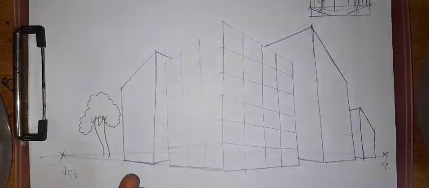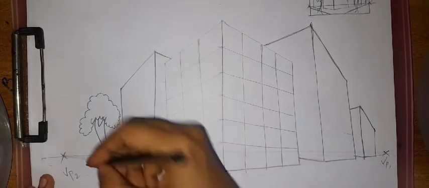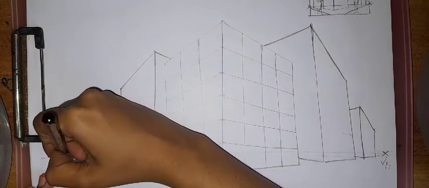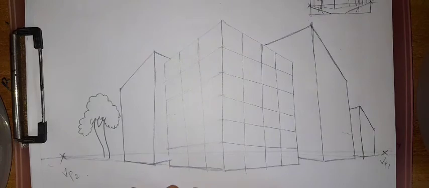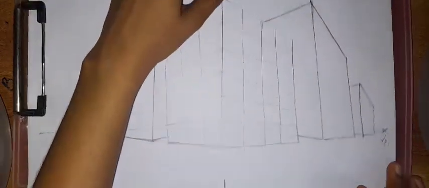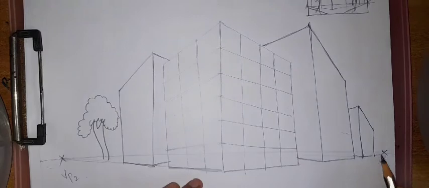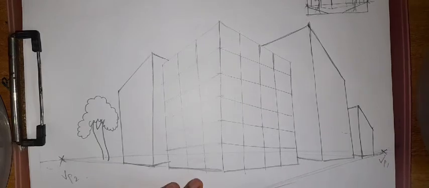And what makes this tree live is your shading. I will bring out some shading techniques also. And now I am drawing a footpath. And for the footpath there should be some specific width, right? I have drawn a width here. Now it vanishes to a vanishing point using the guideline.